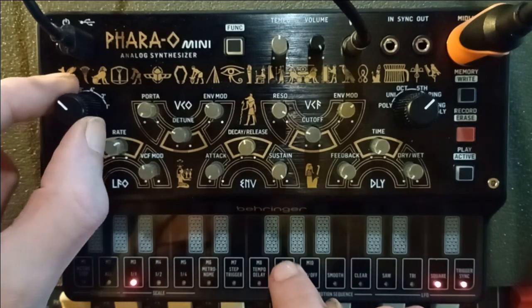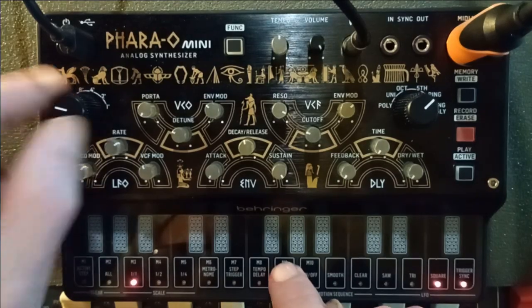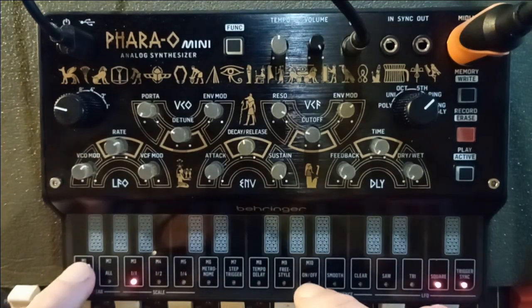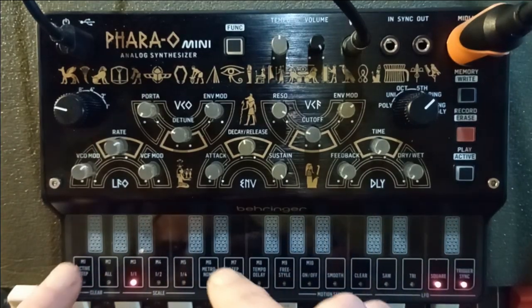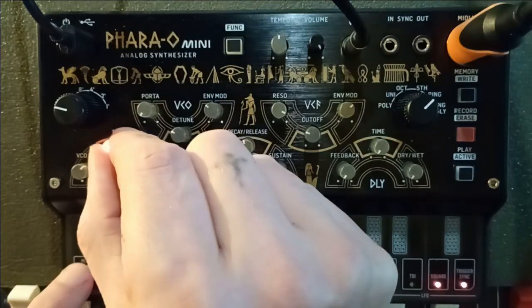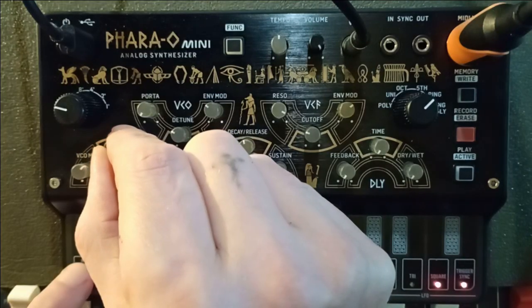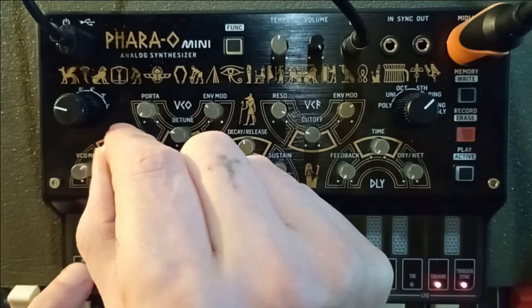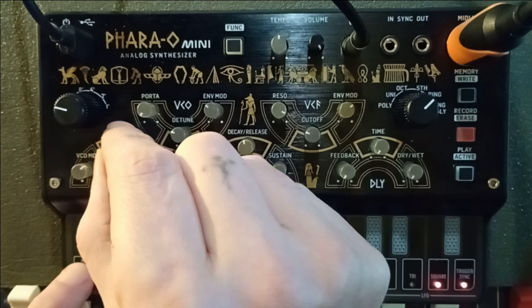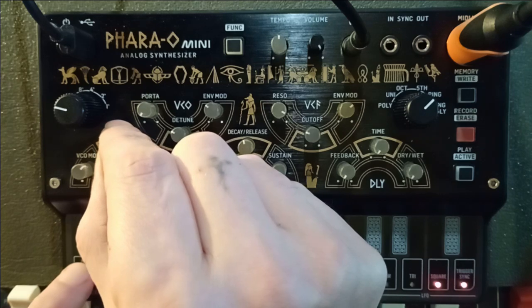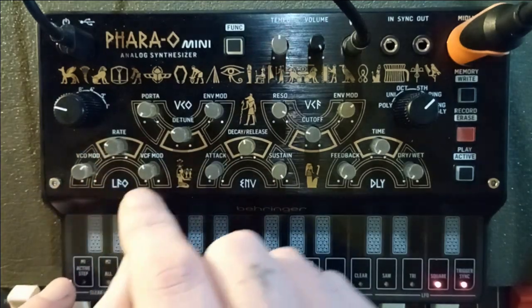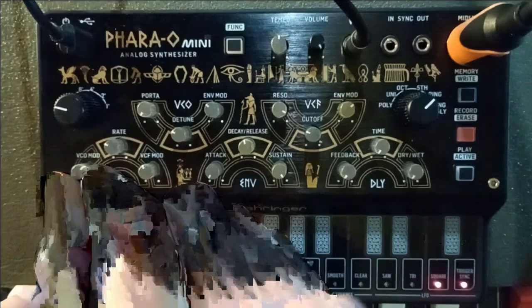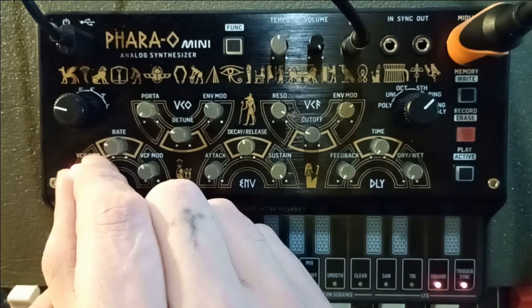let's bring it lower. And lowest. And then if we have a low note like that, we change the rate. Change the VCF.